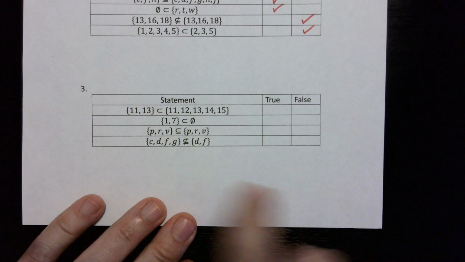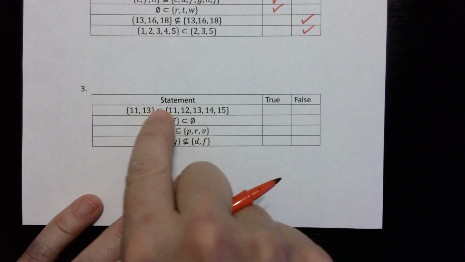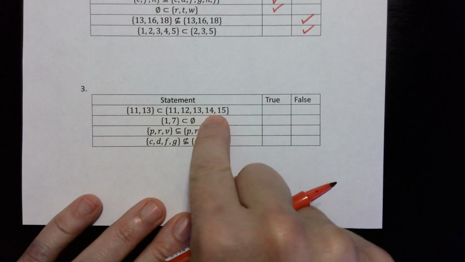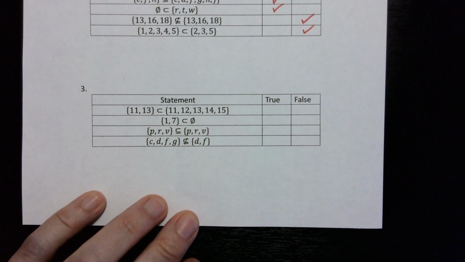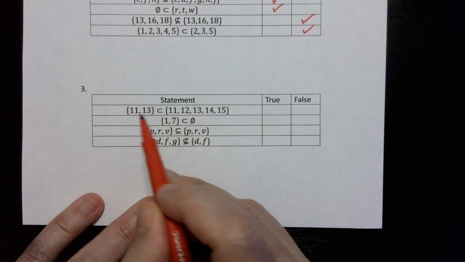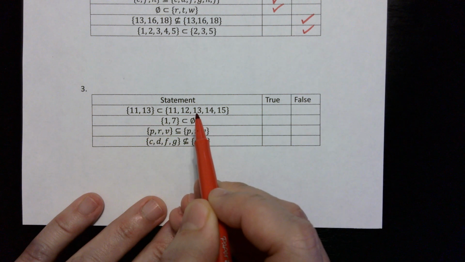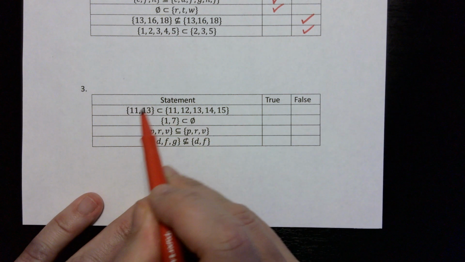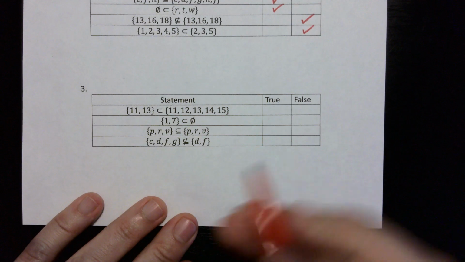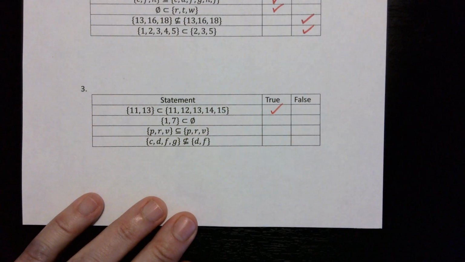Let's look at the last set. The first one says 11, 13 is a proper subset of 11, 12, 13, 14, 15. In order to be a proper subset, all these things have to be here. 11 is here, and 13 is here, so those are included, and this has to have fewer elements than this. Both of those things are true. So this is true.